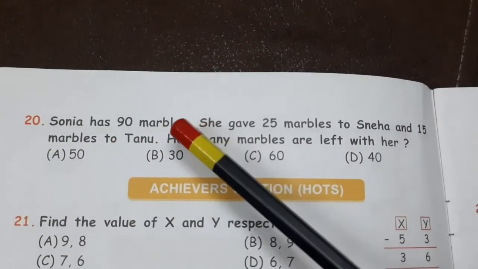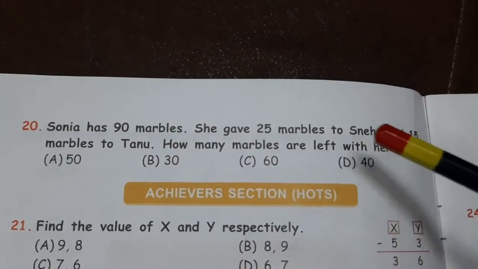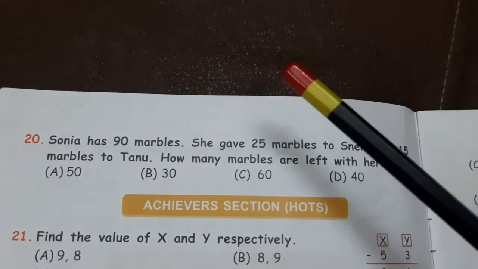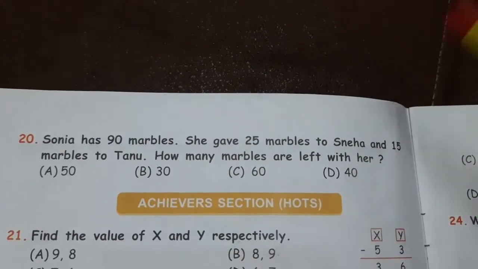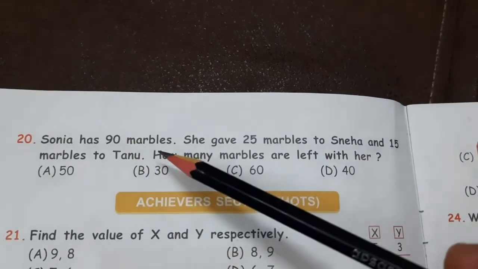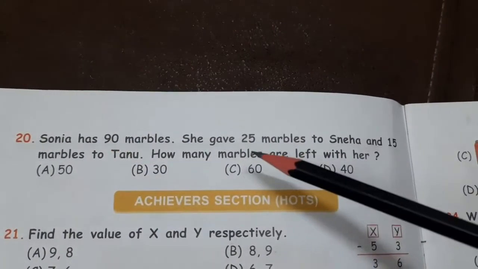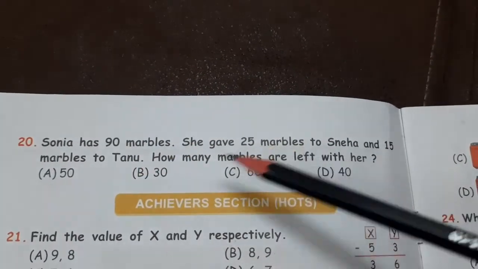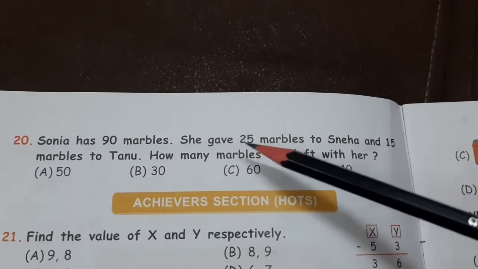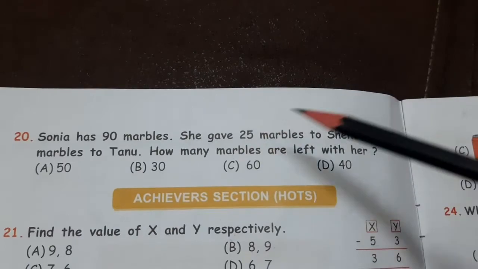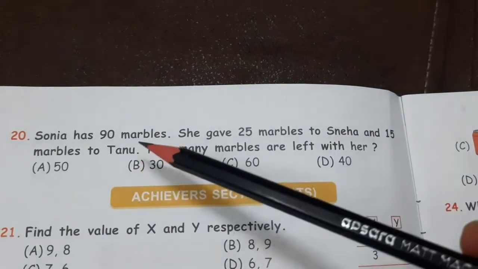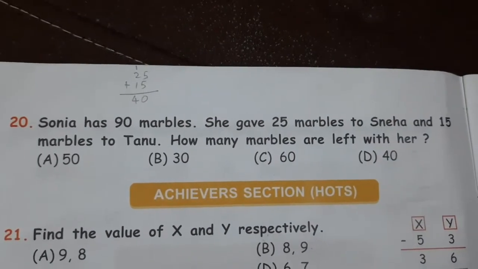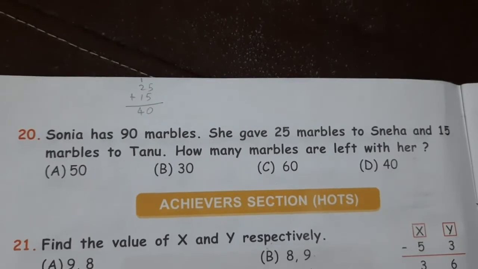Sonia has 90 marbles. Okay, she gave 25 marbles to Sneha and 15 marbles to Tanu. Okay, how many marbles are left with her? So 90 is the total number of marbles with her, but she has given 25 to Sneha and 15 to Tanu. So how much has she given? It is 25 plus 15. So she has given 25 and 15 to two of her friends, right? So वो कितना आता है? Let's calculate that. So total she has given 40 marbles to her friends.